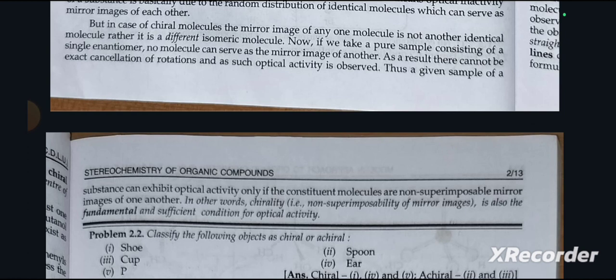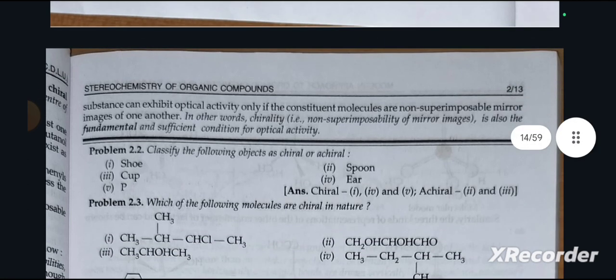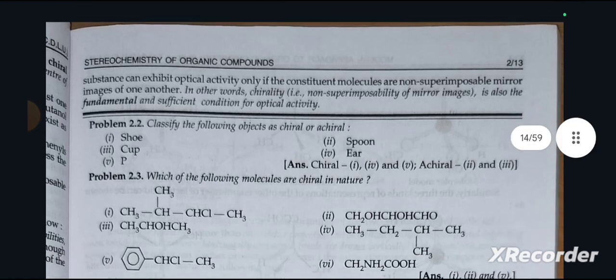Now, if we take a pure sample consisting of a single enantiomer, no molecule can serve as the mirror image of another. As a result, there cannot be exact cancellation of rotation, and as such, optical activity is observed. Thus, a given sample of a substance can exhibit optical activity only if the constituent molecules are non-superimposable mirror images of one another. In other words, chirality, that is non-superimposability of mirror images, is the fundamental and sufficient condition for optical activity.